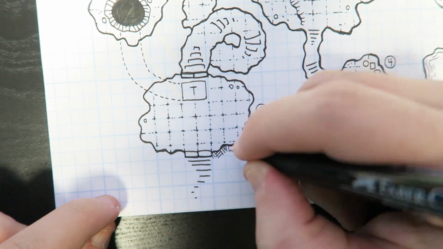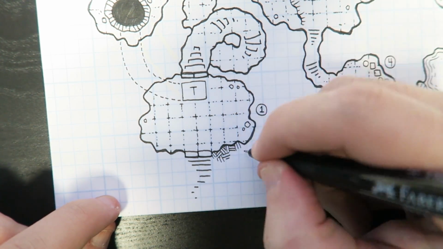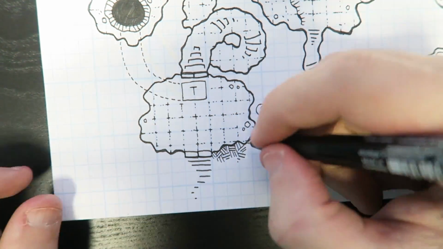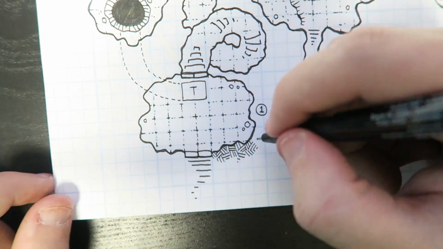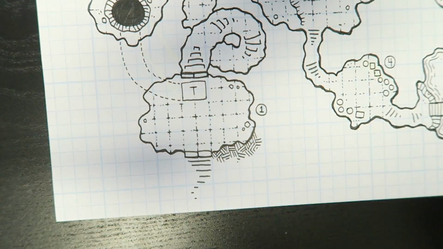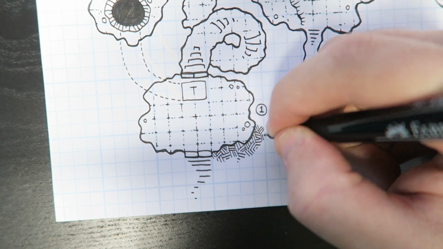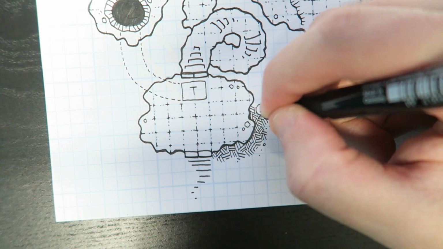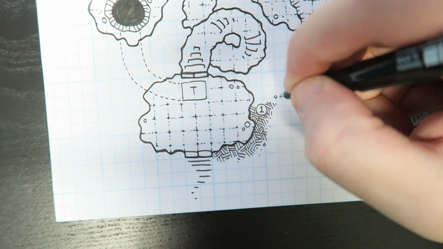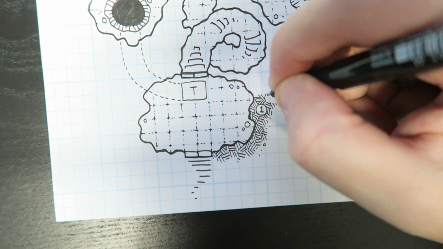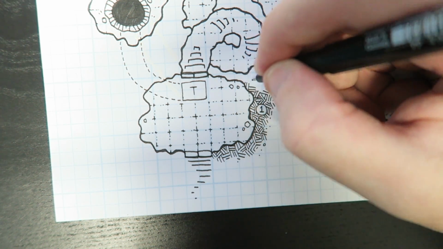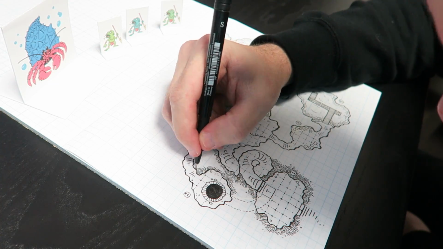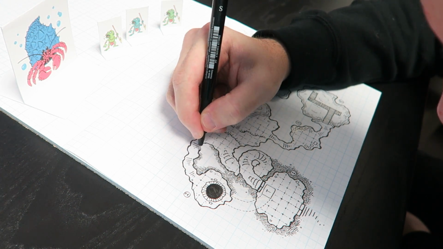Now is the time to add the final touch to this map and really make everything pop. I'm going to take my small tipped pen and make this little texture that goes around the outside of the map. This is to sort of contain the map and give it that old school feel. It just makes everything pop and feel really awesome, hand-drawn, classic dungeon map.